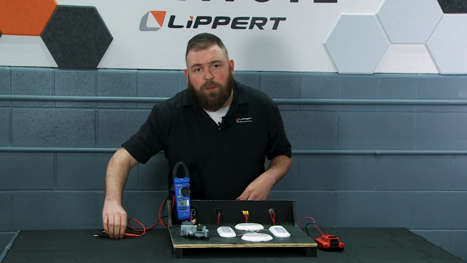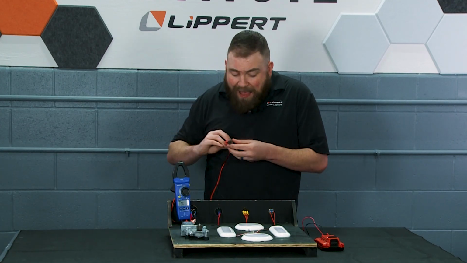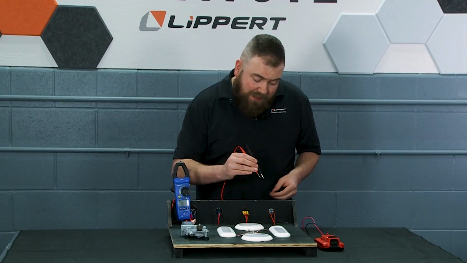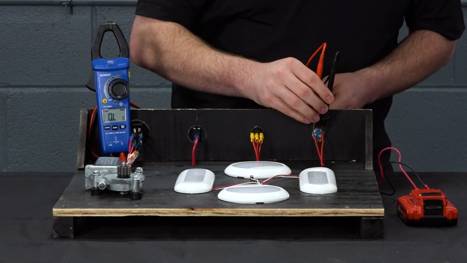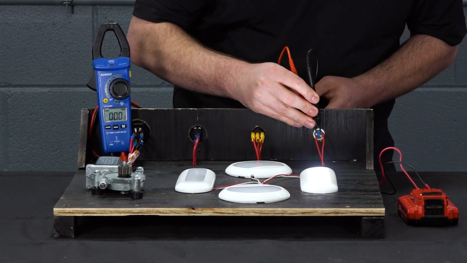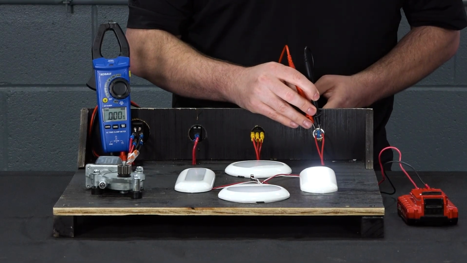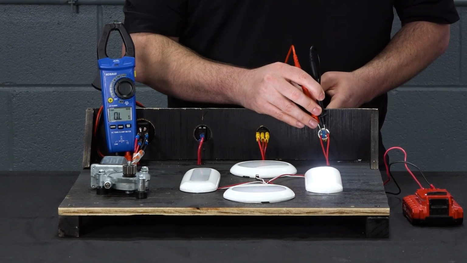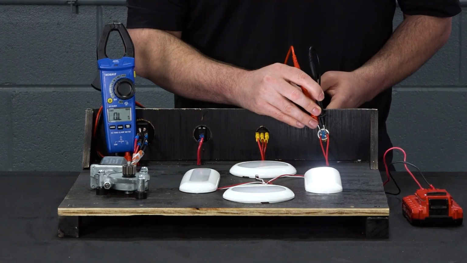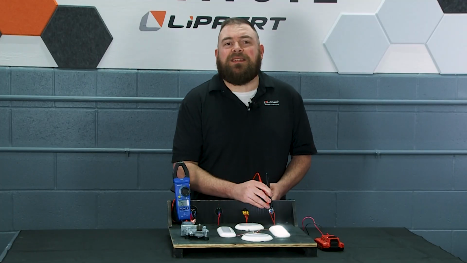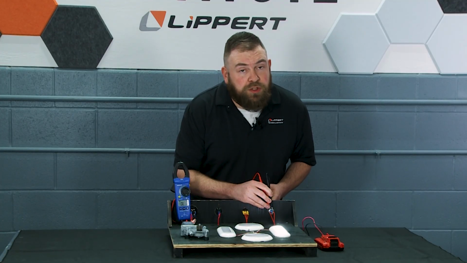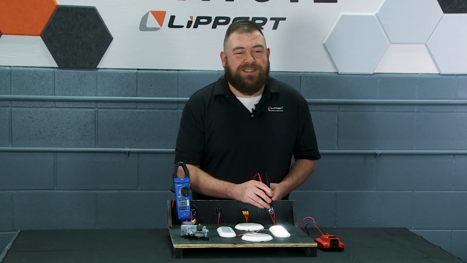So you'll notice what happens to the meter when I activate my switch and then I connect my 2 probes. I activate my switch, and now we can see that I do have continuity. Now, of course, I can tell that because I can see the light up, but this is a great way to troubleshoot, and this will let you know if your switch is healthy.